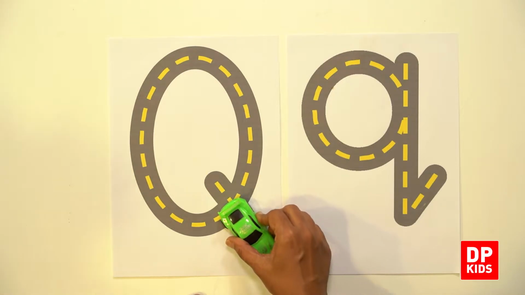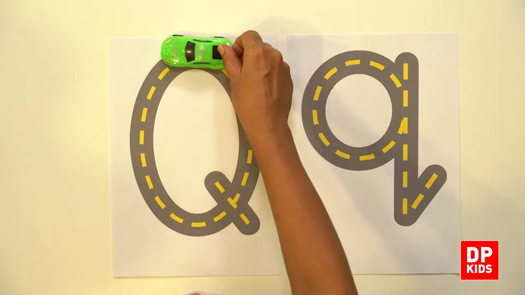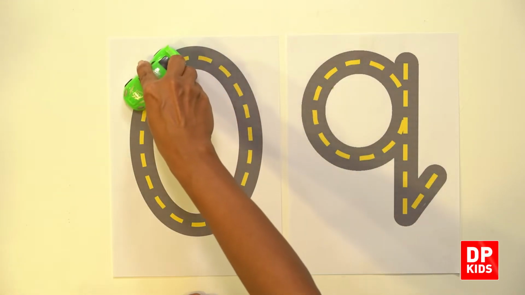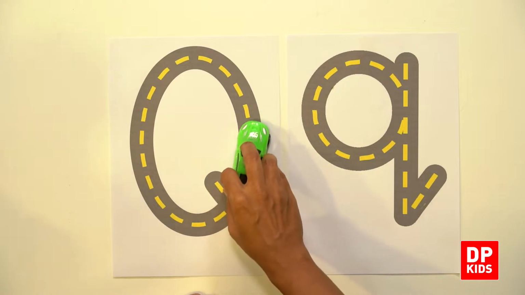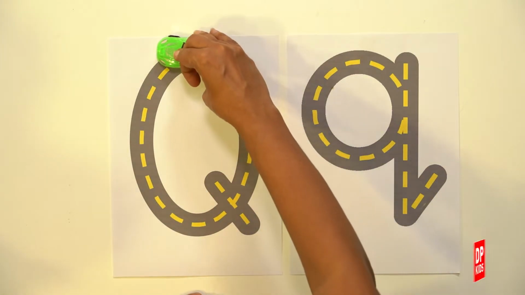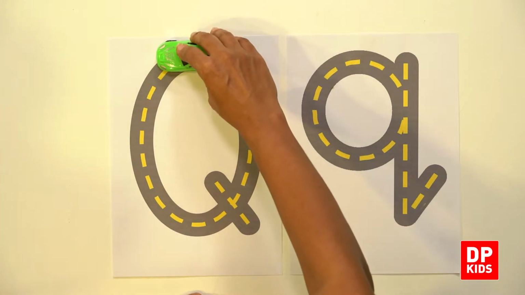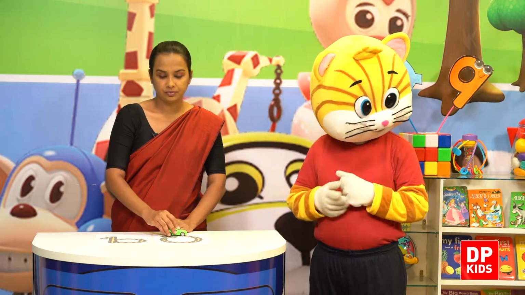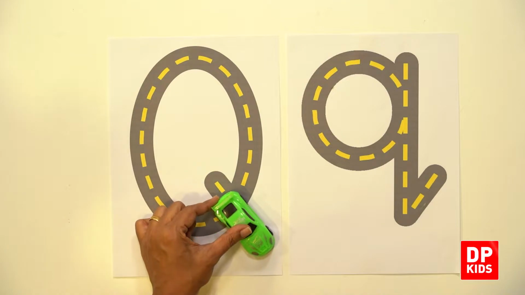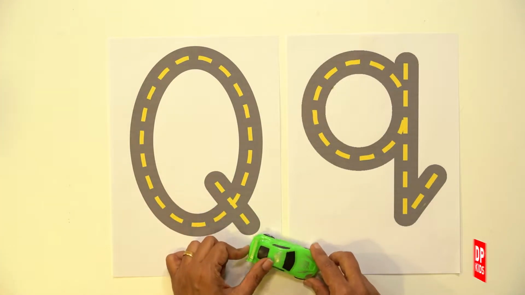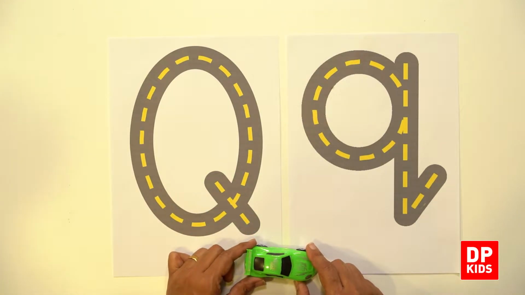Once again, start the circle, yes, go left and draw a nice circle and stop. Come to the bottom, go inside and you go out again. So this is the way to write capital Q.